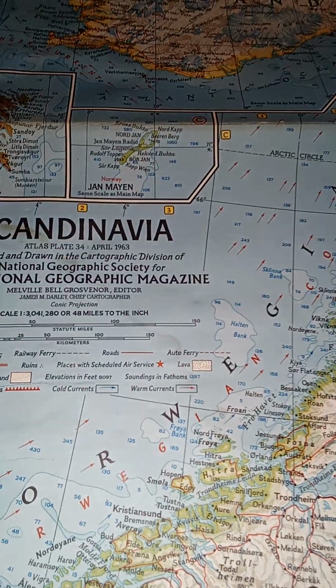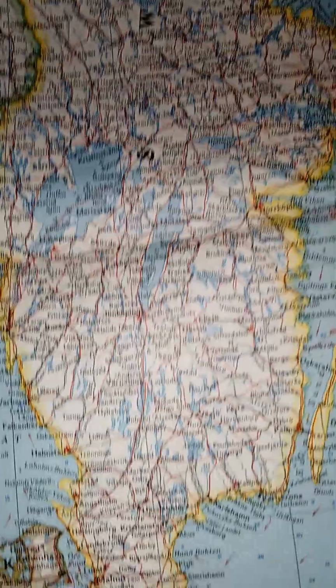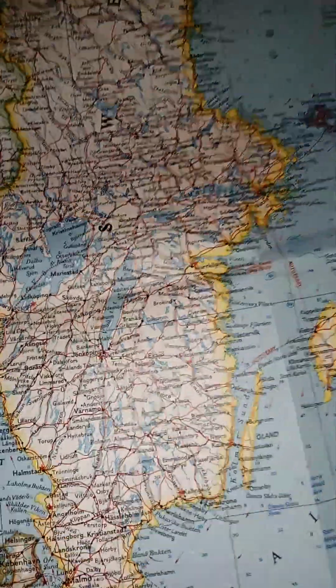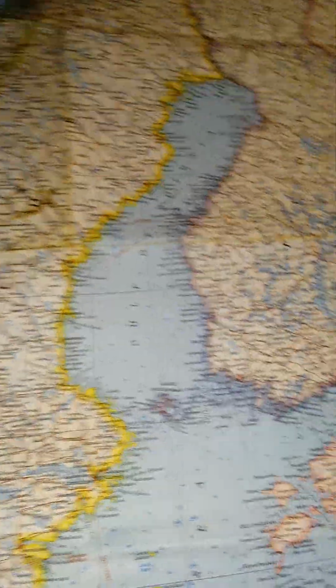This map is Scandinavia. It's from 1963. We've got Iceland. We've got Norway. Sweden, which starts way down here. It's a huge difference of latitude on some of these countries.